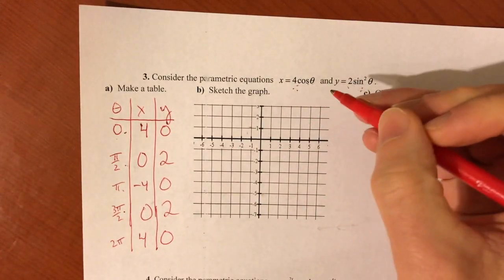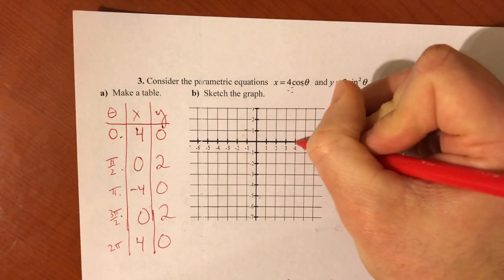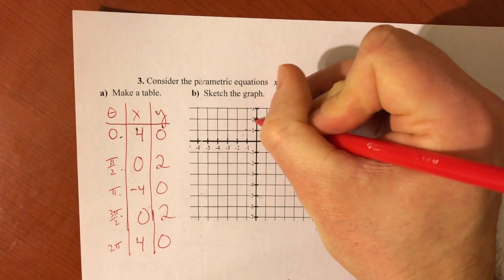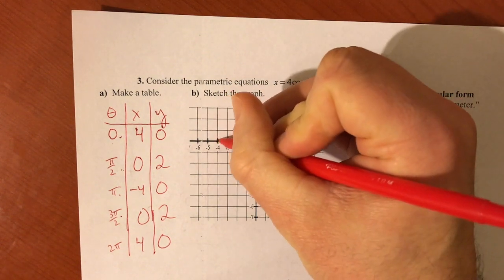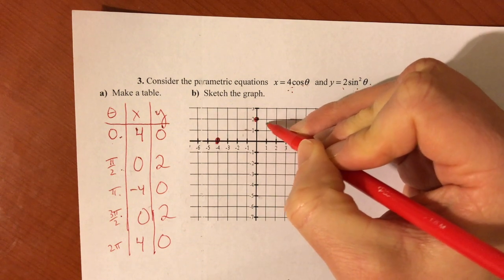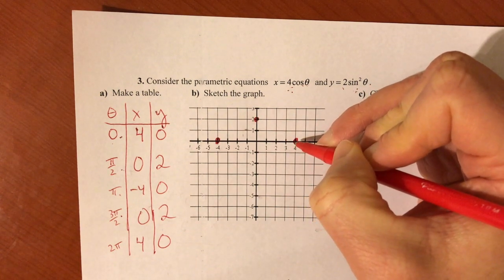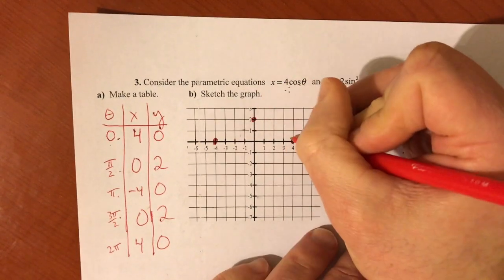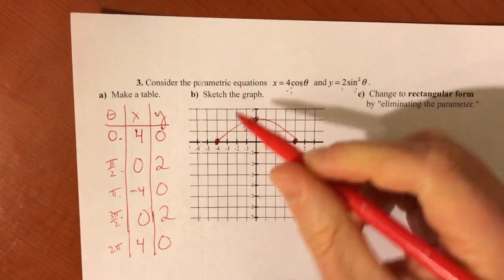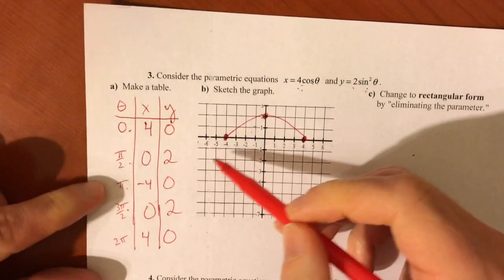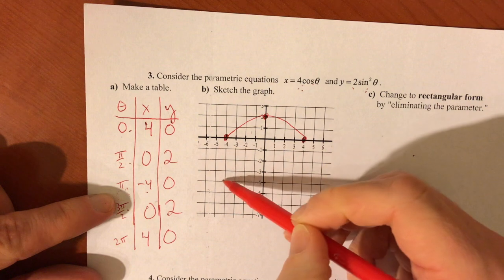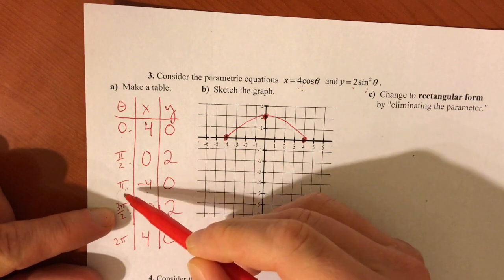Now watch what this does when you plot these points. 4 comma 0, that's the first point there. Then it went to 0, 2, which is right there. Then it went to negative 4, 0. And then it went back to 0, 2, and then back to 4, 0. So what's happening here? It went like this, and it seems like, unless it goes further, and maybe after this point, if you plugged in something between here and there, maybe it went back and came back here. But I don't think so.